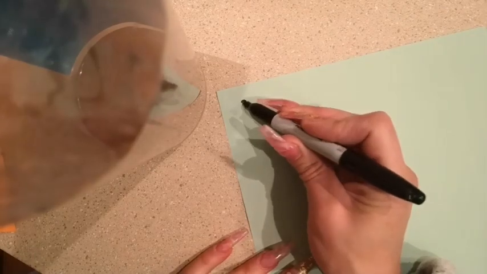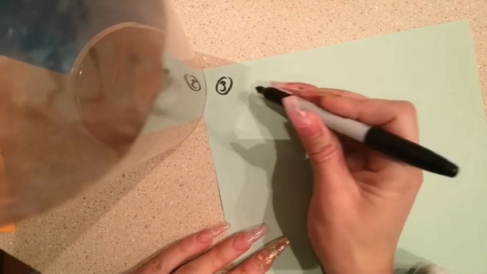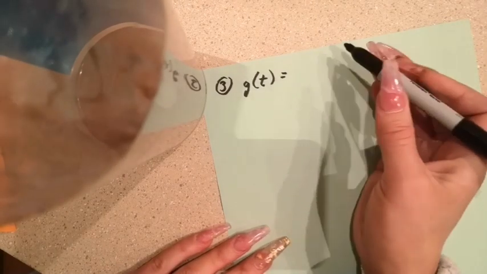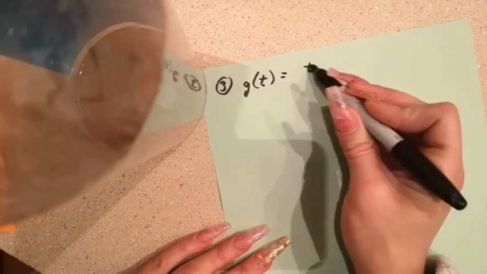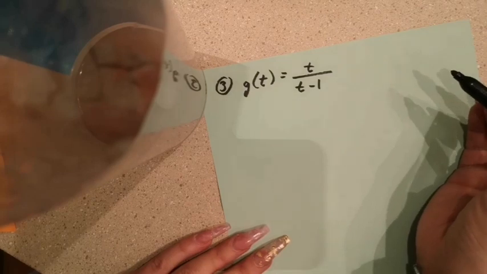How about one more like that? So for number 3, let's look at g(t) = t/(t - 1). So I have a rational function.